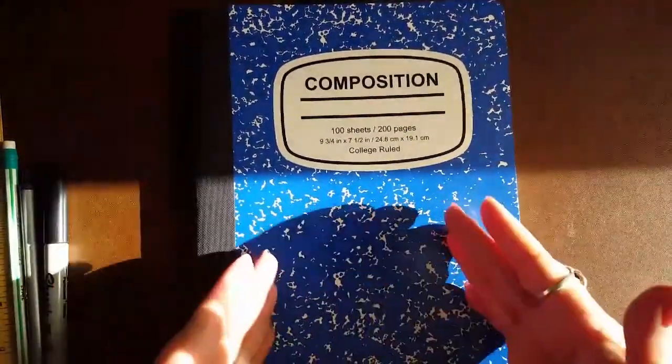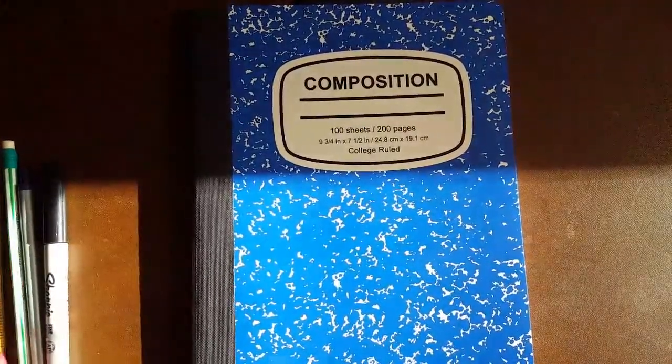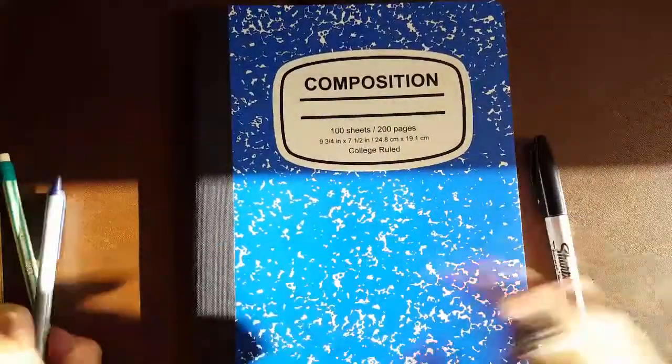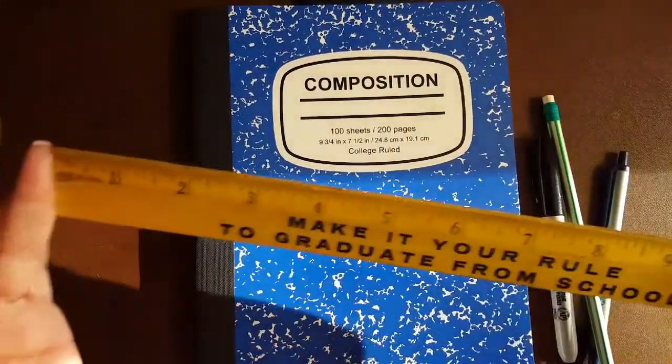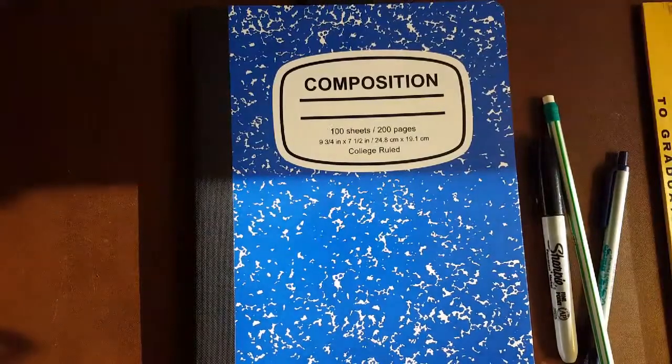First, you will need a notebook. Yours might be a different color. You will need a Sharpie, a pen or a pencil, and a ruler. Let's begin.